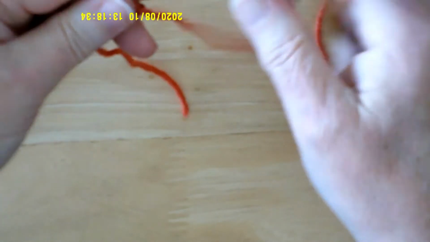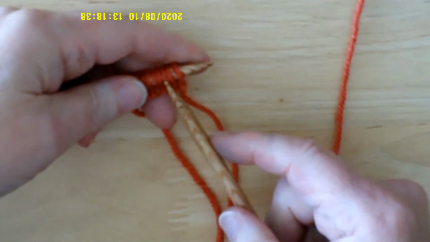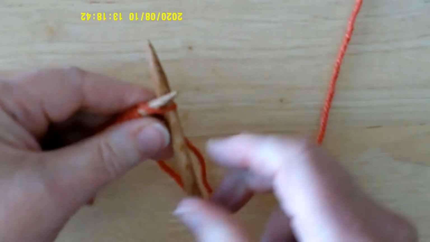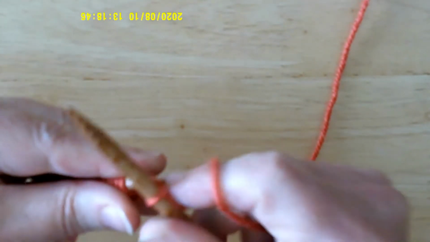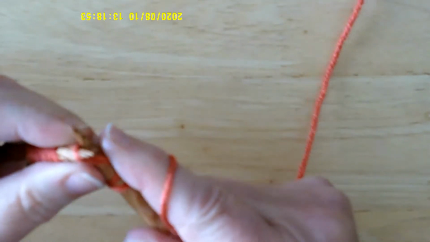There are three ways. There's a make one left, there's a make one right, and then there's just a plain make one. So for now, I'm just going to go ahead and knit across all of my 10 stitches. That'll give you a chance to go ahead and cast on your 10.